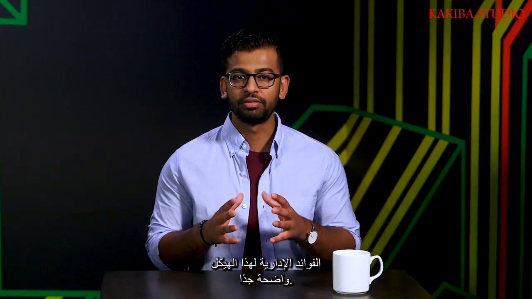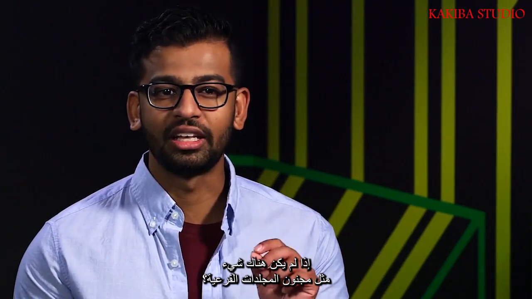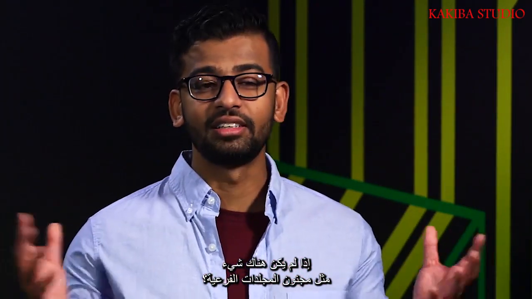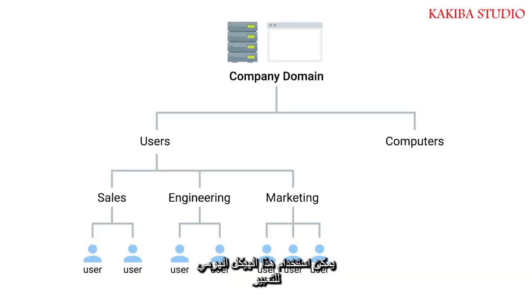The management benefits of this structure are pretty clear. Can you imagine trying to keep your music library organized if there was no such thing as subfolders? Crazy! This hierarchical structure can be used to convey additional information about what's stored within.